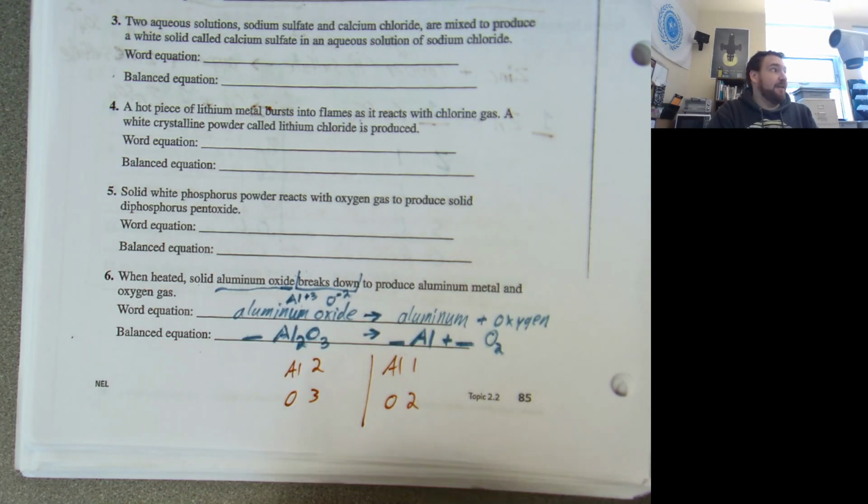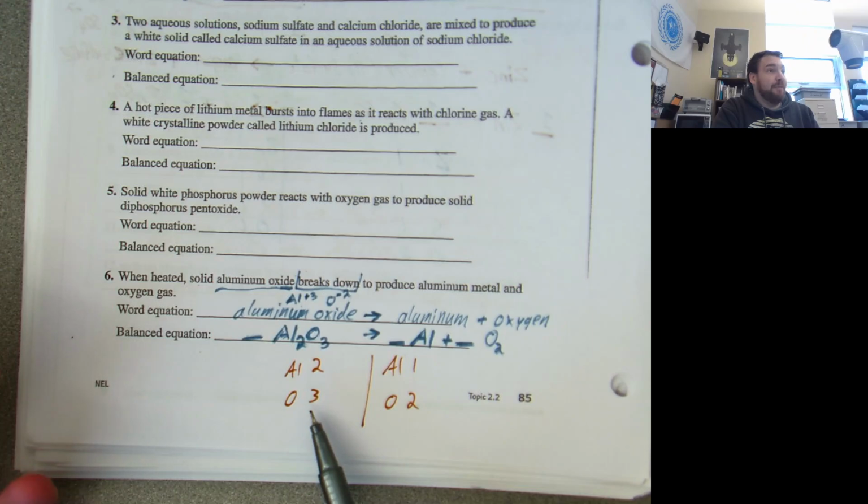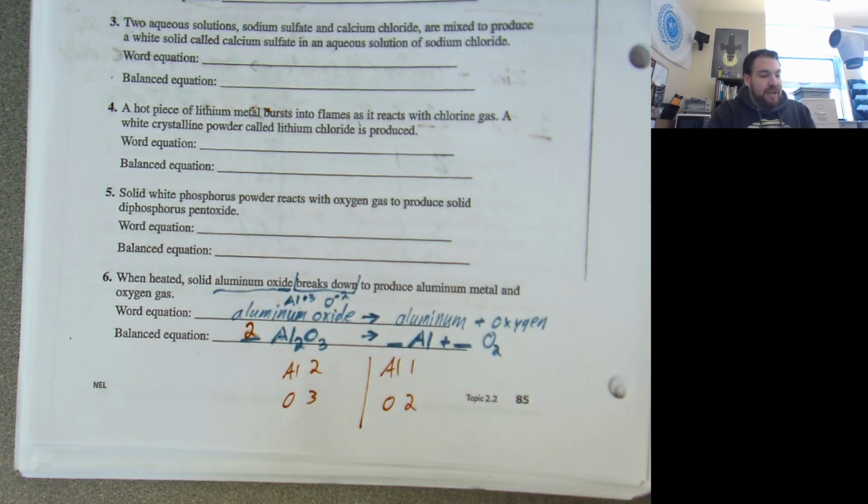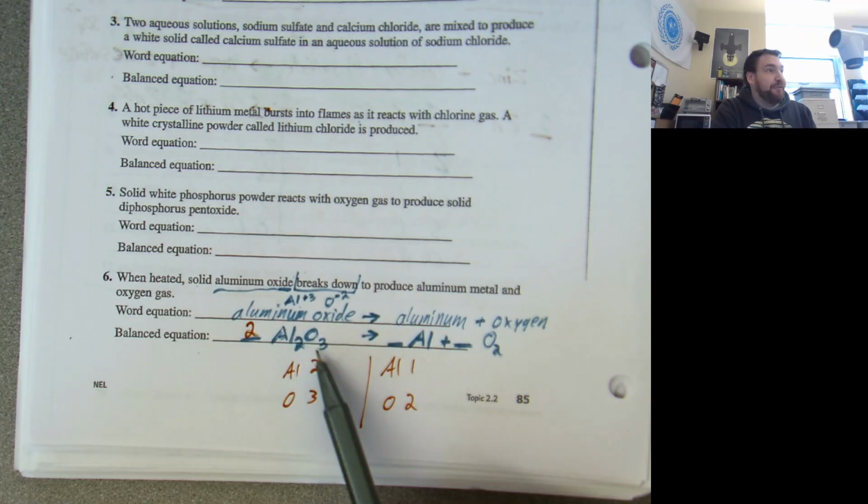There is a tip to follow. Double what's giving you the odd problem. So this is the odd problem. The O3 is the problem. So the first thing we're going to do, if we can see that coming, is we're going to double this. I'm going to put a 2 in front of the Al2O3.